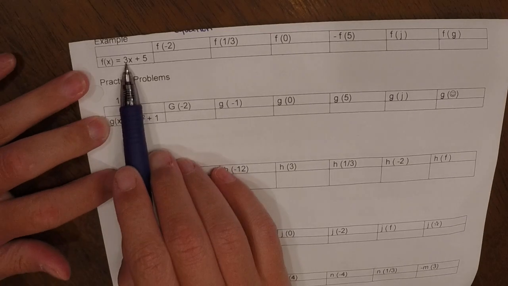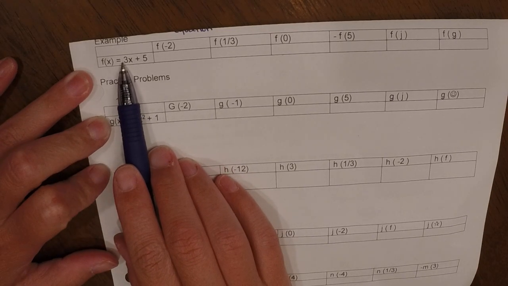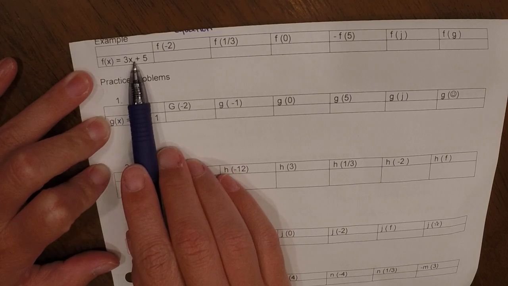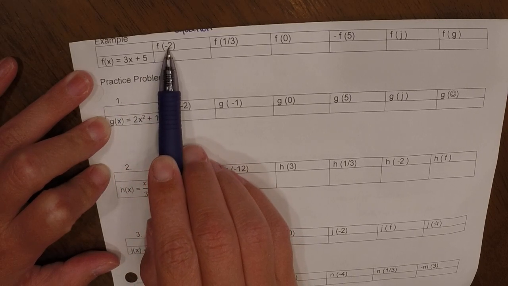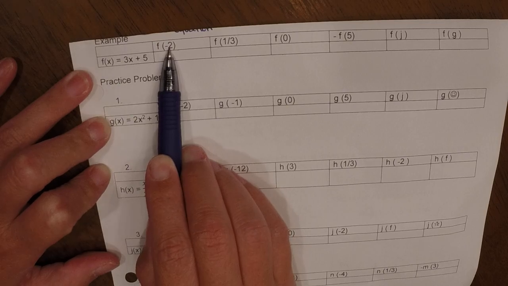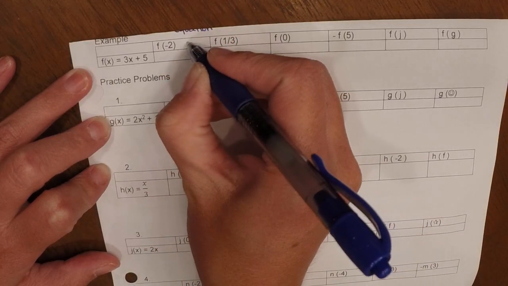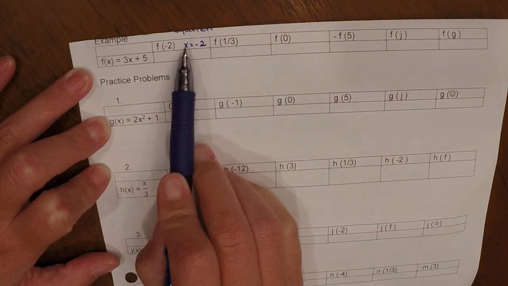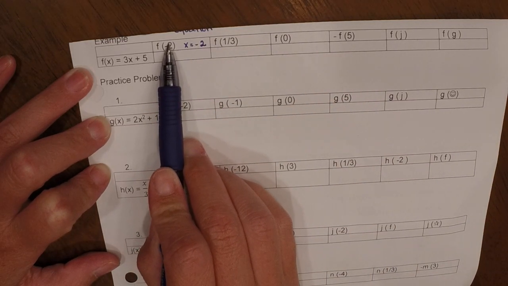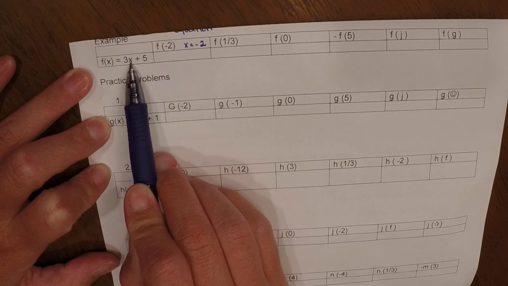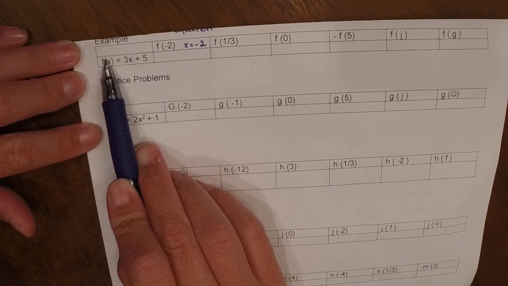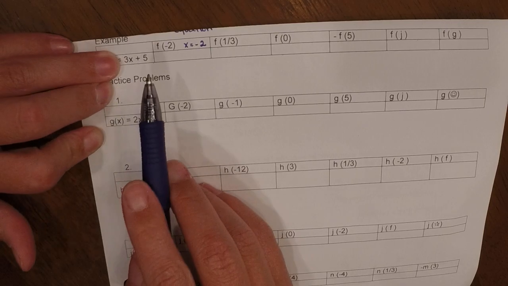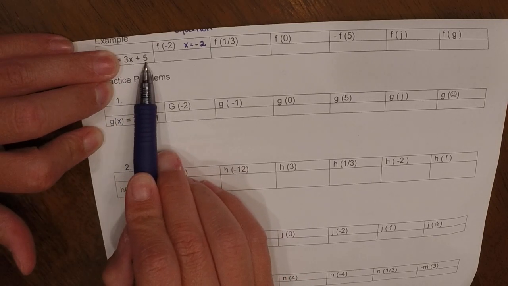So if this was our equation, it's now basically telling you to evaluate f at -2. So basically, remember, this is telling you that x equals -2. So that means basically I want to replace x in this equation with -2. I'm not going to do anything with the f of x. So I'm only looking at the equation part.